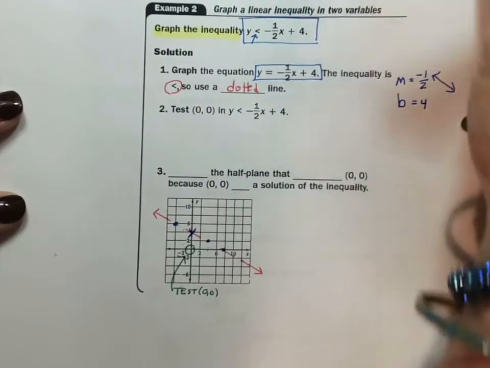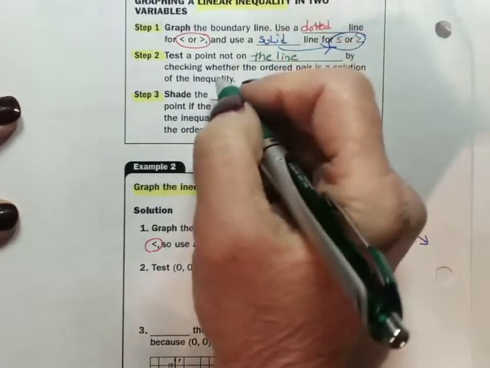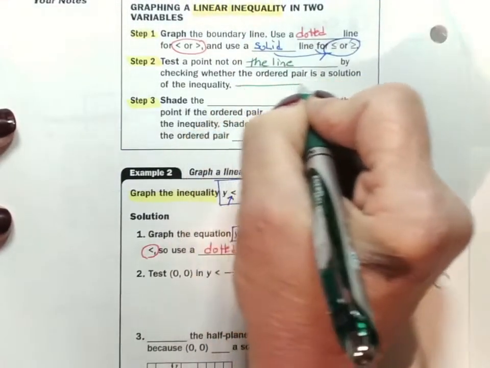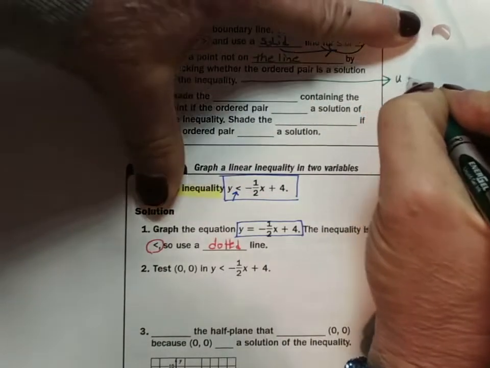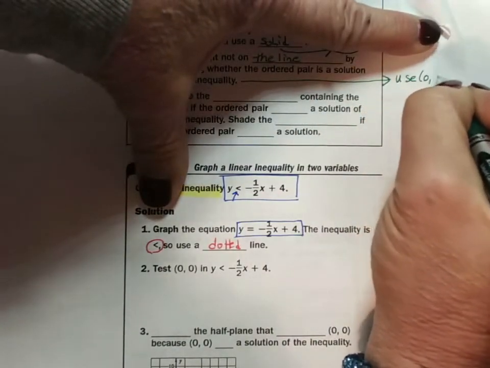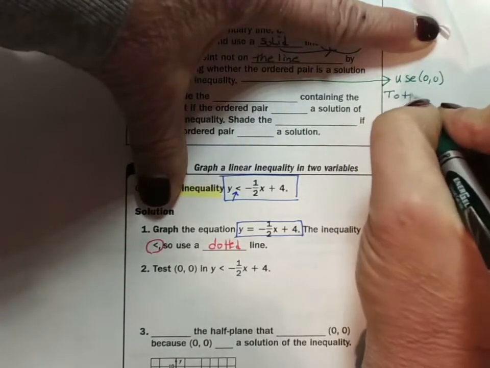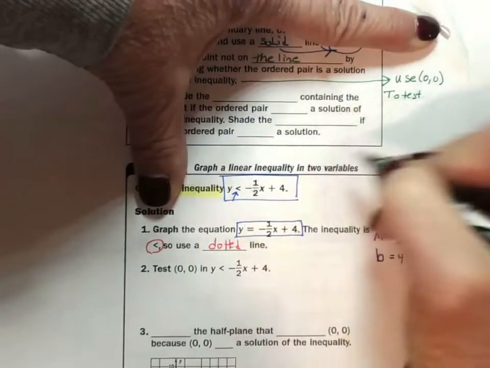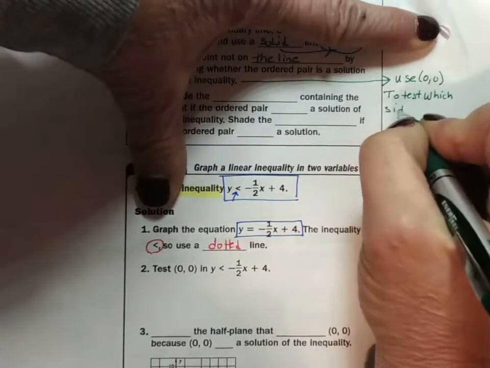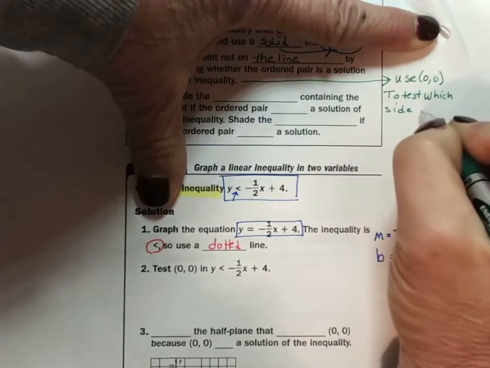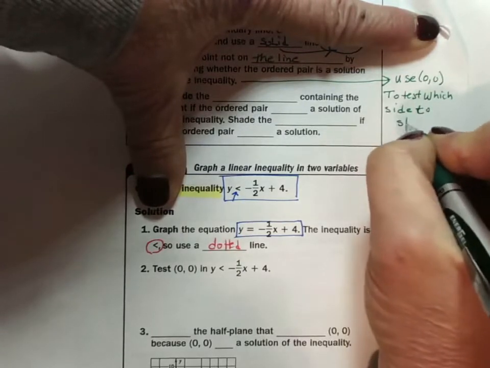So you're going to test 0, 0. So just make yourself a note. Use 0, 0 to test which side to shade.